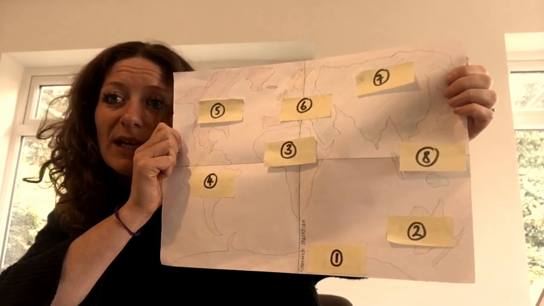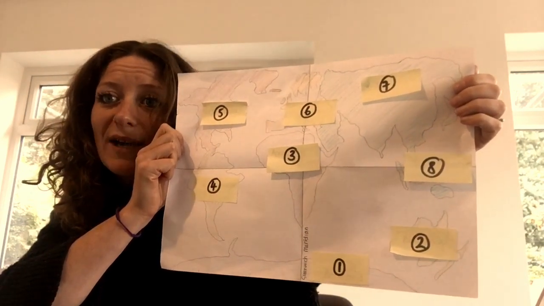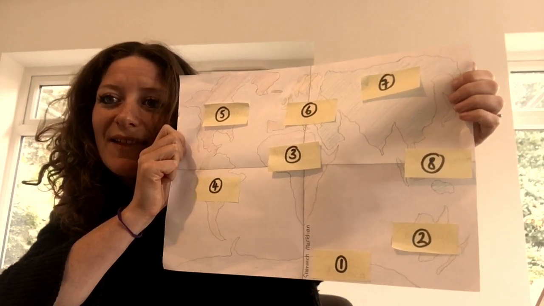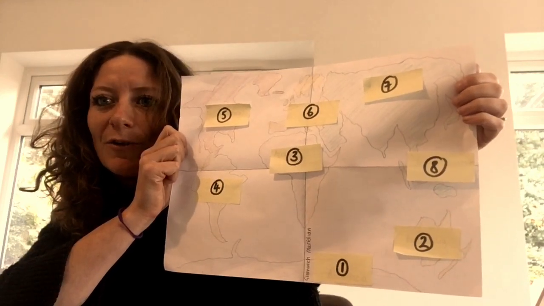Remember what we said last week, because these continents have special names, that means that they need a capital letter at the beginning. Right, best of luck, do as many as you can. And then as I say, if you're finding it tough, don't worry, press play on the video again and there'll be a little clue. Okay.